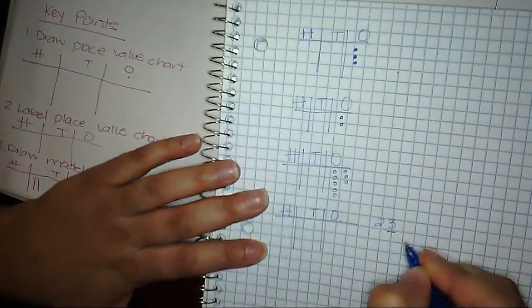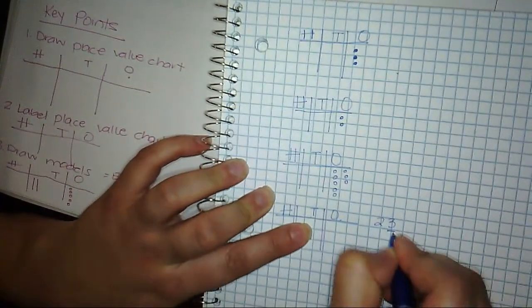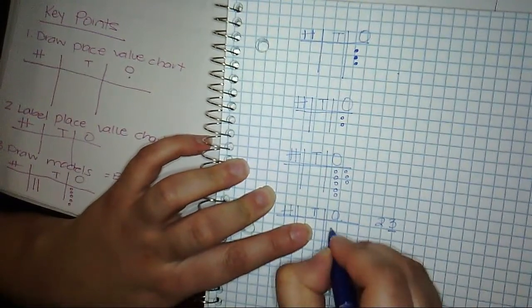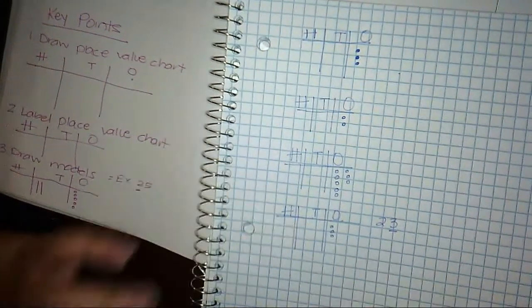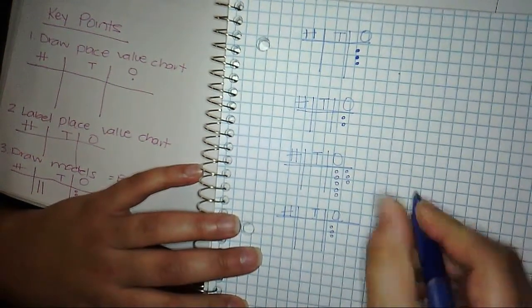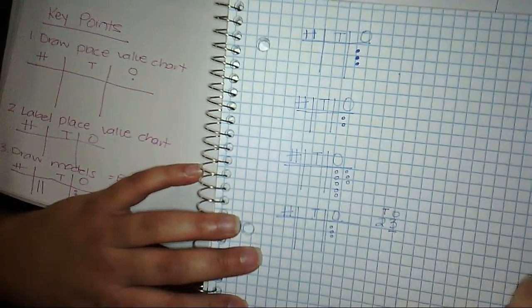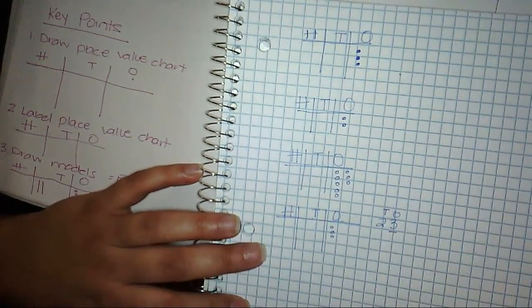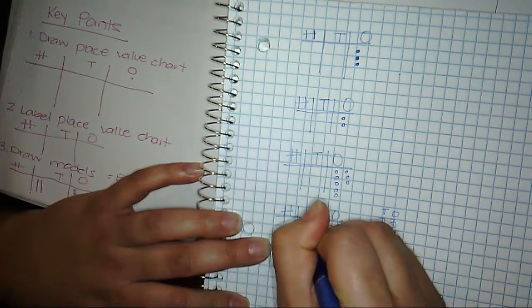That digit tells me that I have 3 ones. And you learned earlier that 3 ones is the same as 3 dots. But how do I write the tens? Well, the tens, I would draw it with 2 lines. This tells me that I need to draw 2 lines. Look at this.